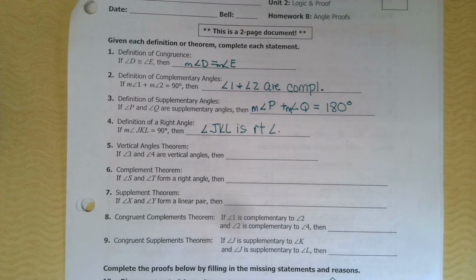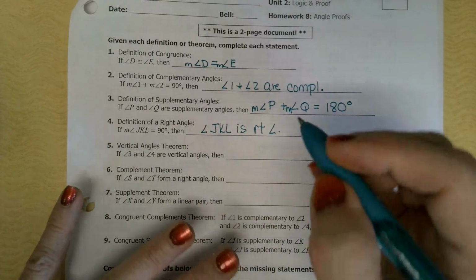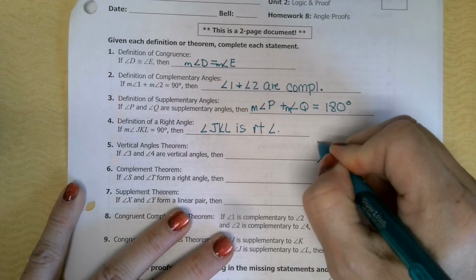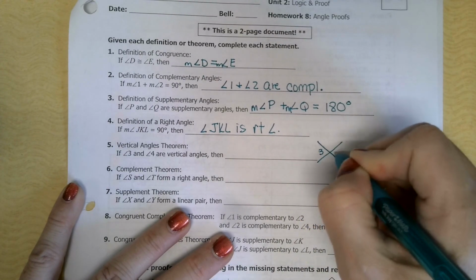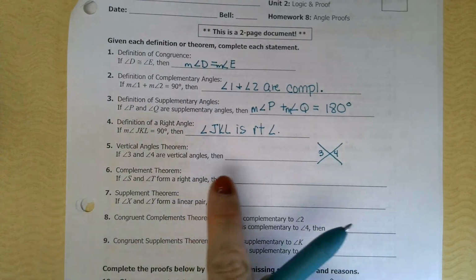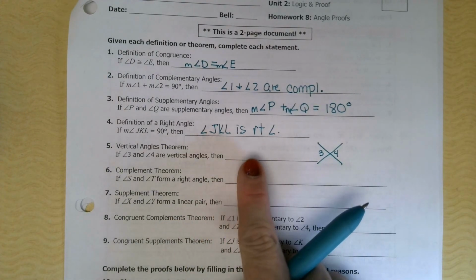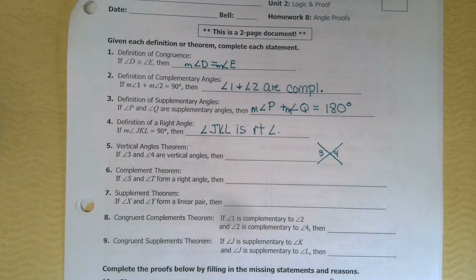Number 5. So we have angle 3 and angle 4 are vertical angles. Usually there's a picture to accompany this. So 3 and 4 are vertical angles. Then what are you going to put? What are you going to put here? Go ahead and write that down.